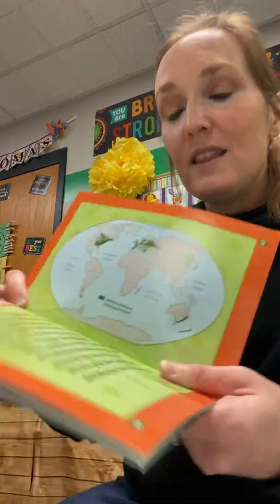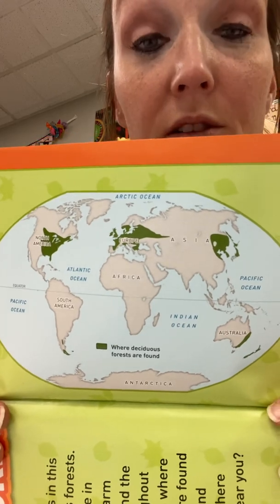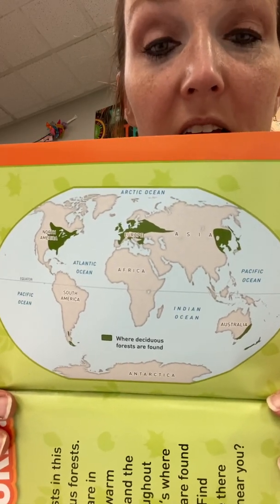All right, this is a map that shows where all kinds of different forests, really large forests, are in the world.